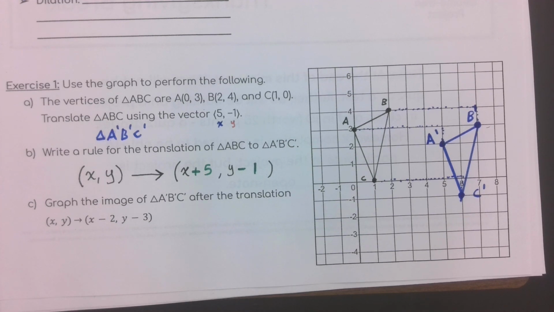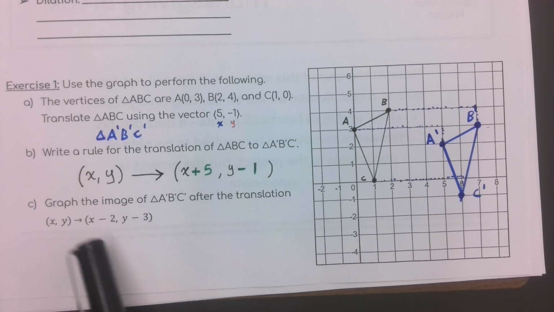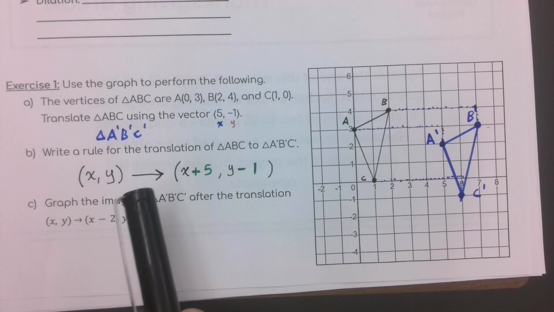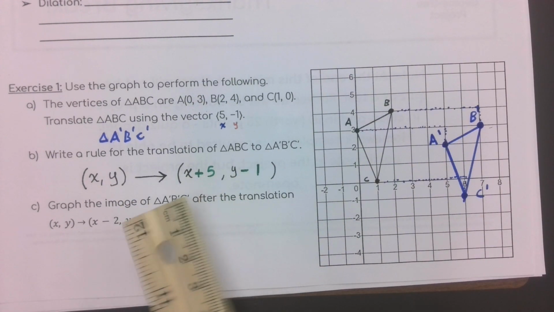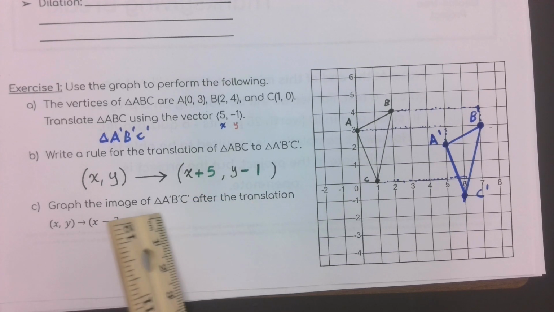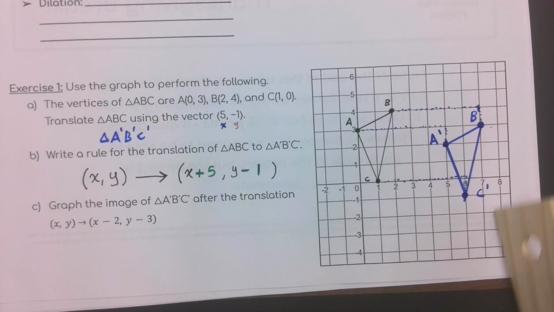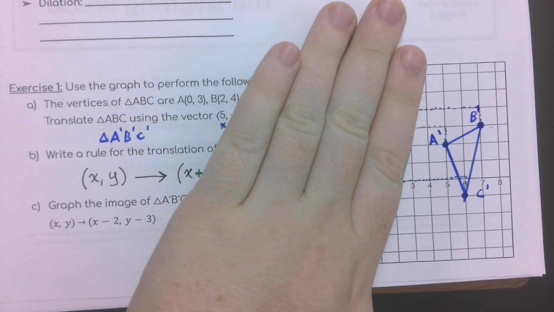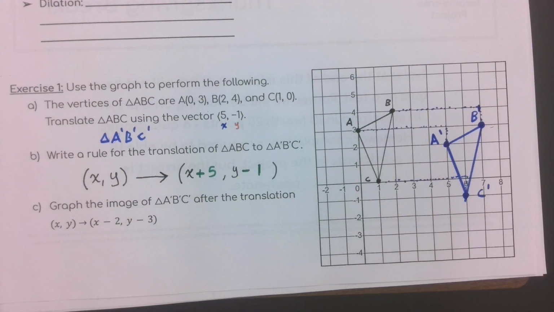What I want you to do is this. Pause the video and see if you can graph the image of triangle A prime, B prime, C prime after this translation. And before you do, be careful. If I'm asking you to graph the image of triangle A prime, B prime, C prime, I'm telling you that A prime, B prime, C prime is your pre-image. We're treating our blue triangle as the original, not our black triangle. So treat the blue triangle as the original and do the following transformation. Pause the video now.